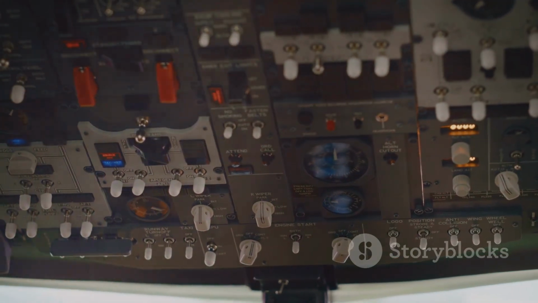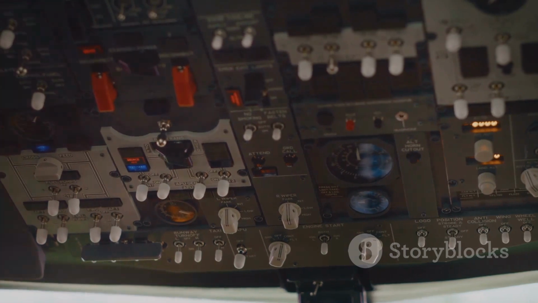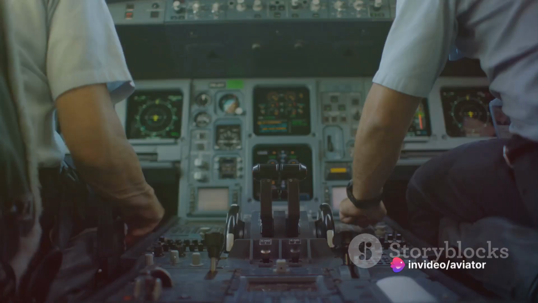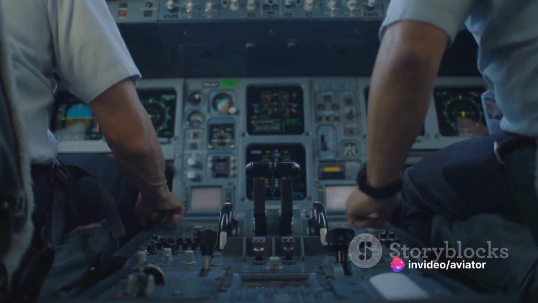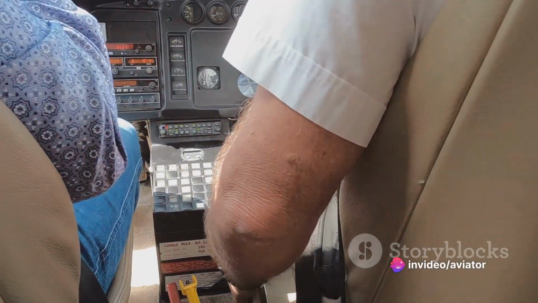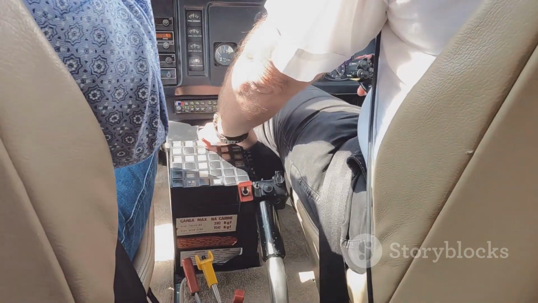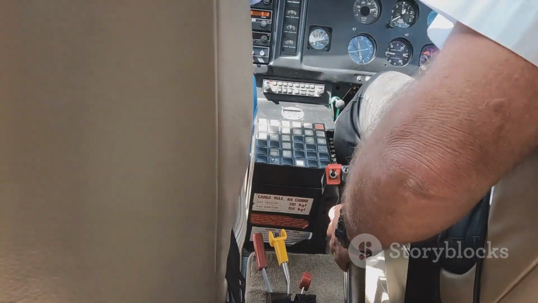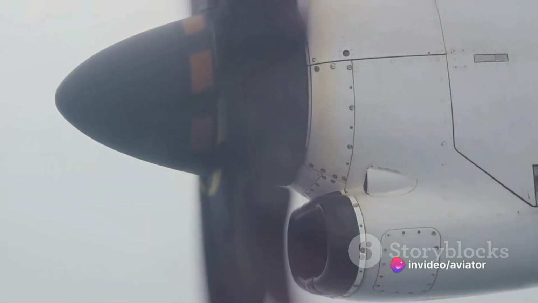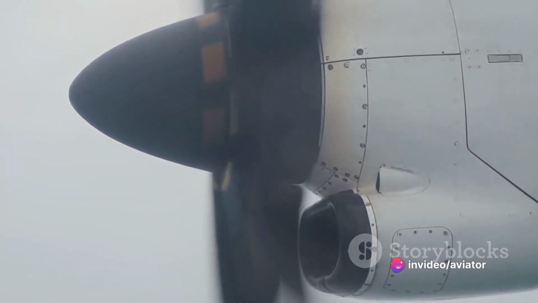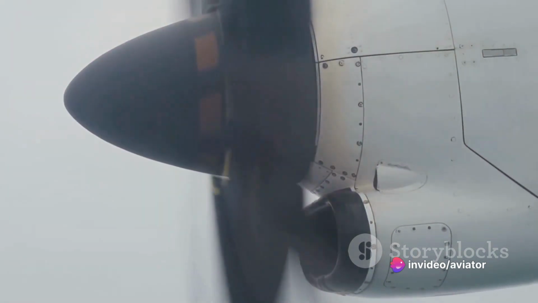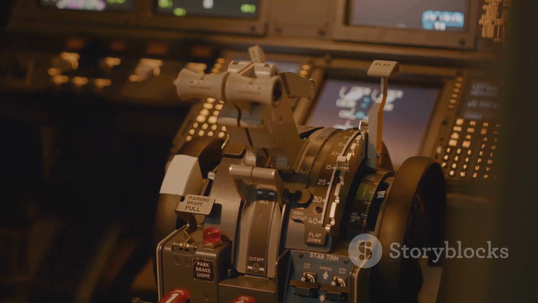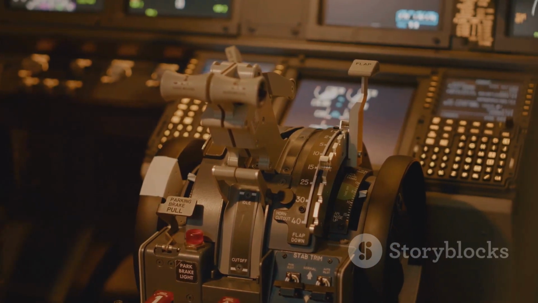Lastly, we have the rudder. Positioned on the trailing edge of the vertical tail section, the rudder's primary function is to control yaw. When the pilot presses the left rudder pedal, the rudder moves left, pushing the tail to the right and yawing the nose to the left. And you guessed it, pressing the right pedal does the opposite. This side-to-side motion, or yaw, is used primarily for balancing forces in turns, but also helps in crosswind landings and takeoffs.